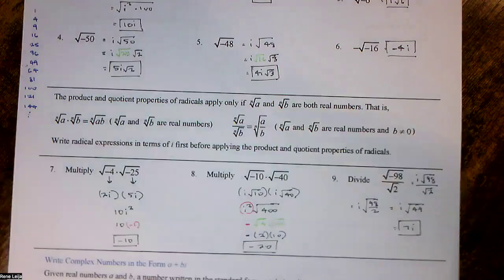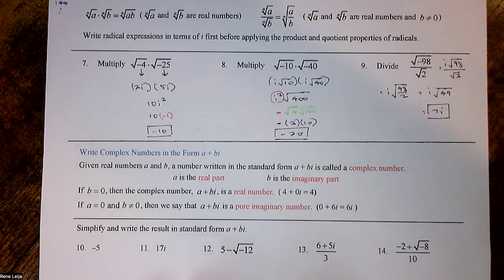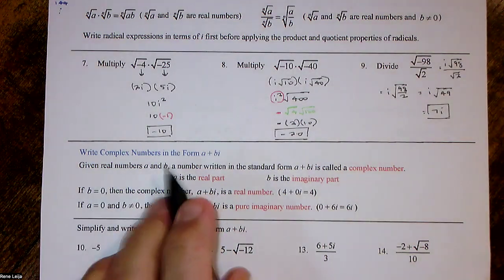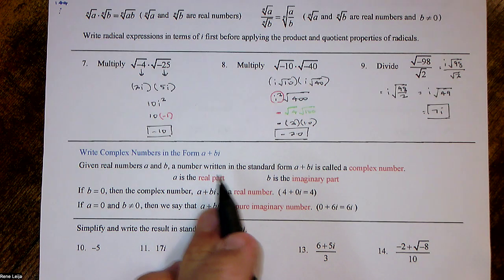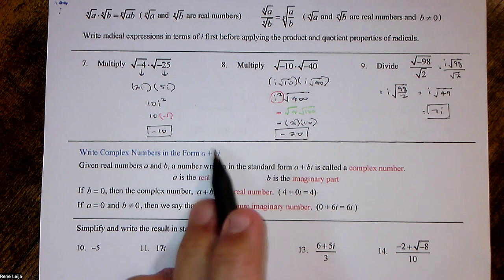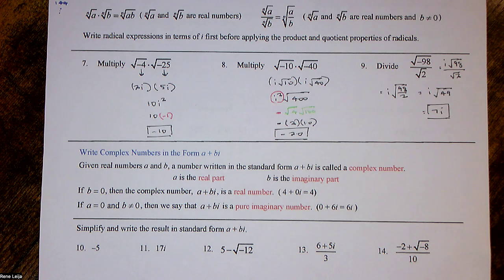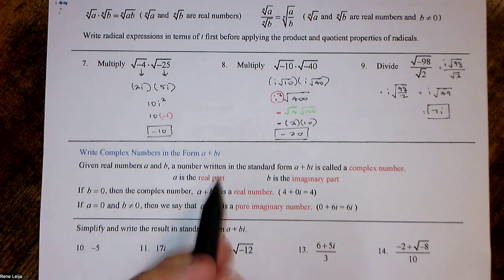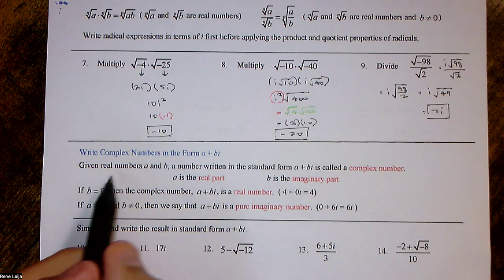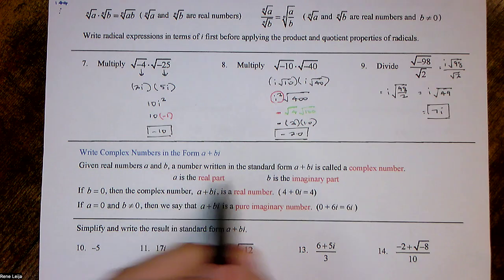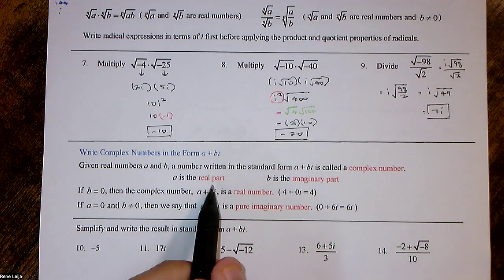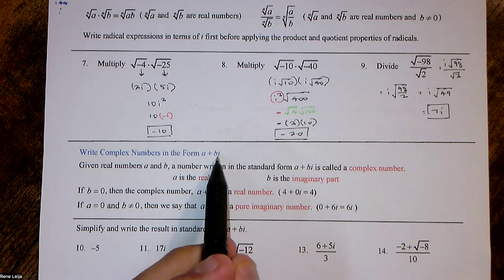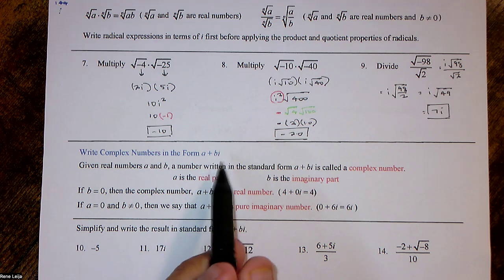Okay, all right, now we get into what a complex number is. So a complex number is written in the form a plus bi. If you have a complex number, it must be written in this form. All right, Alex will mark it wrong if it's not in this form. So given real numbers a and b, a number written in standard form, a plus bi, is called a complex number. a is the real part. b is the imaginary part because that's what is stuck with the i.